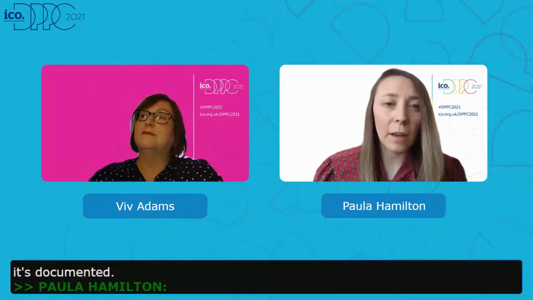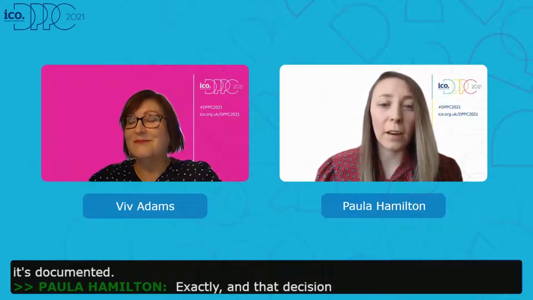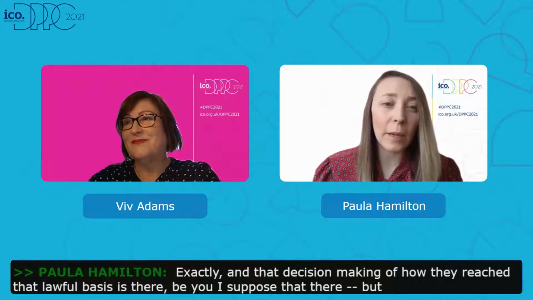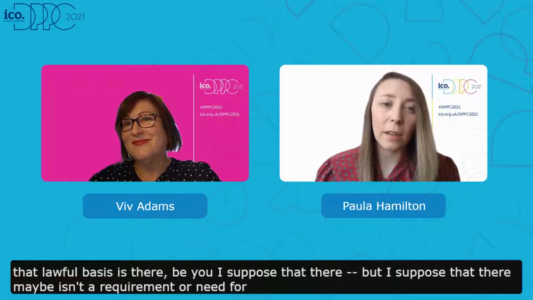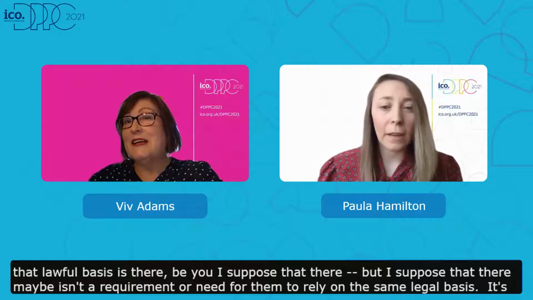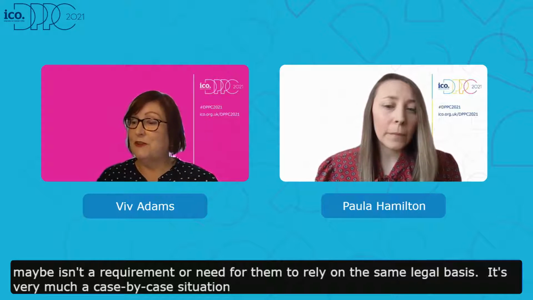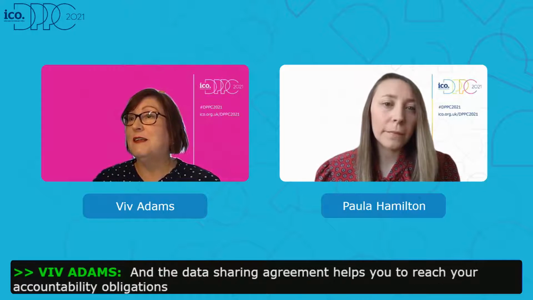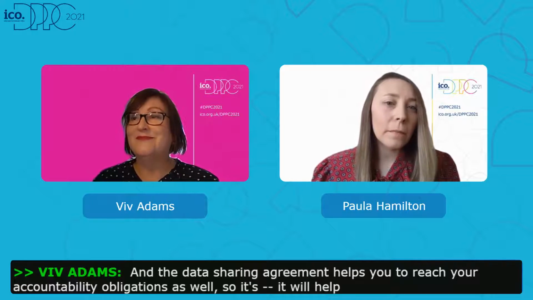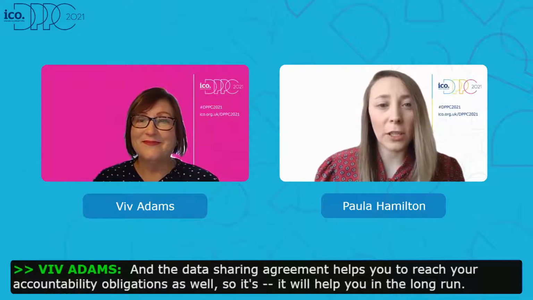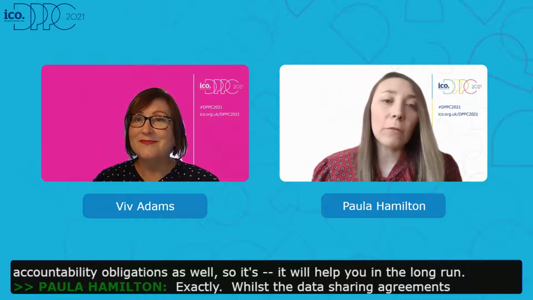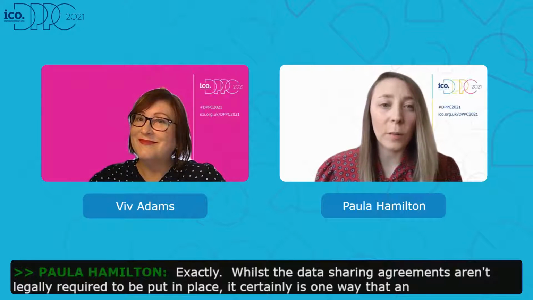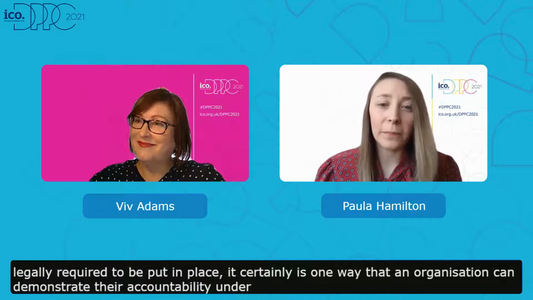Exactly, and that decision making of how they reach that lawful basis is there, but I suppose there isn't a requirement or a need for them to rely on the same legal basis, and it's very much a case by case one. That question. And it's all, data sharing agreement helps you to reach your accountability obligations as well. So it will help you in the long run. Exactly. Whilst the data sharing agreements aren't legally required to be put in place, it's certainly one way that an organisation can demonstrate their accountability under the GDPR.